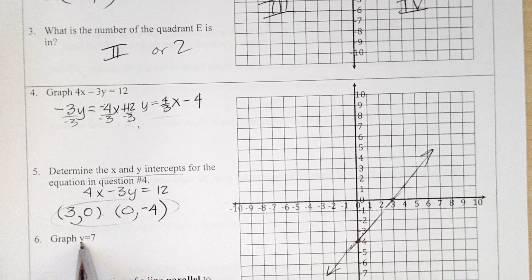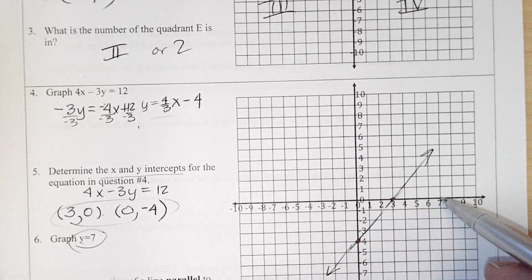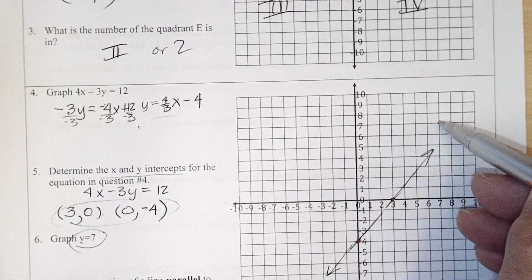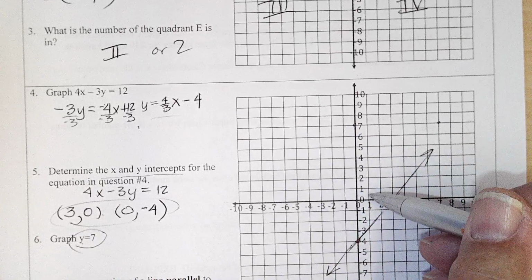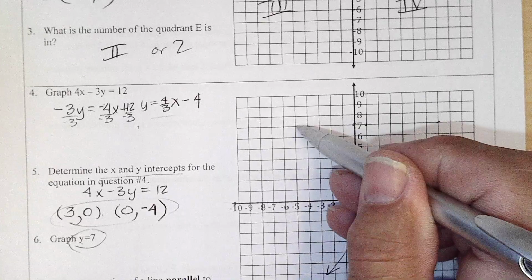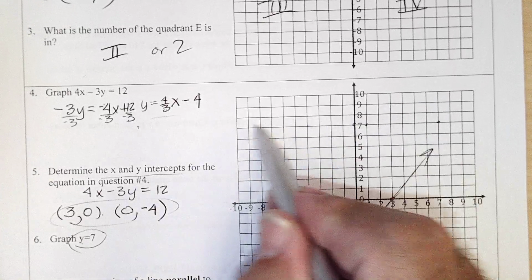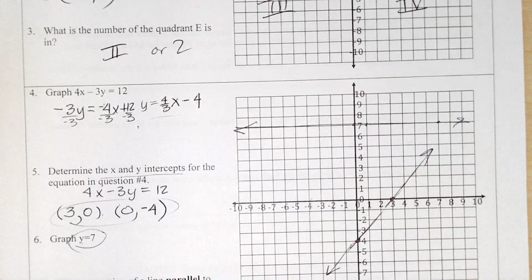It said graph y equals 7, typically different. Where are the y coordinates always 7? Well, this is x equals 7, and 7, 7 is where y is 7. Also 0, 7's y is 7, or 1, 7, or -4, 7, or any x number with 7 in the y would be a line that goes this way.